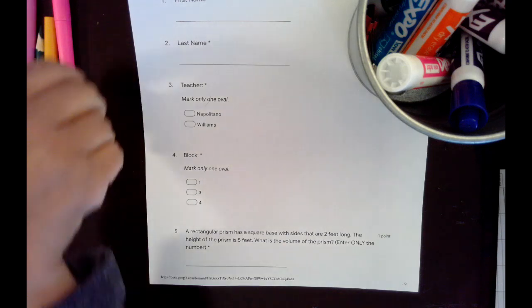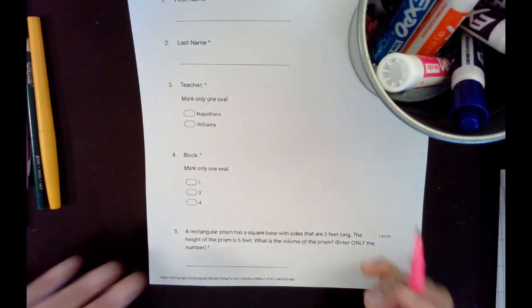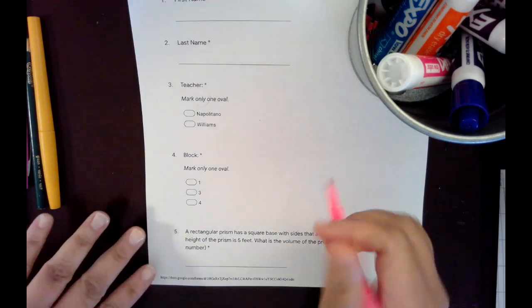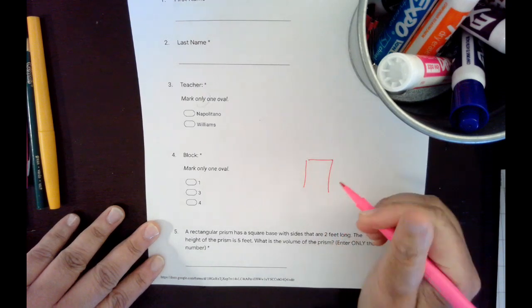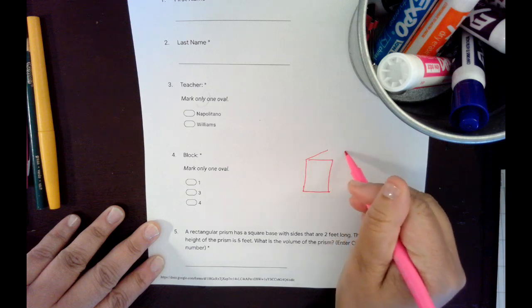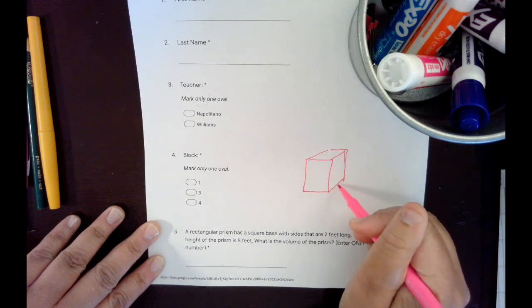So if you look at the first question, it says a rectangular prism has a square base with sides that are 2 feet long. So I'm going to draw a rectangular prism that has a square base, okay, whose sides are 2 feet long.